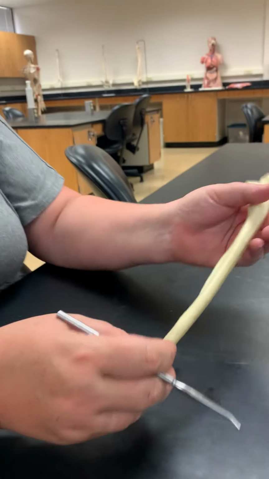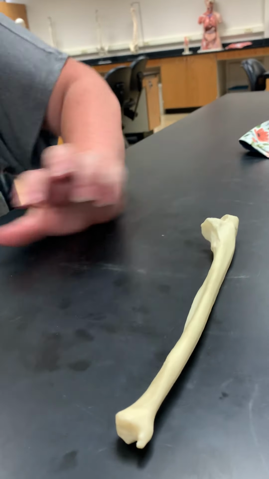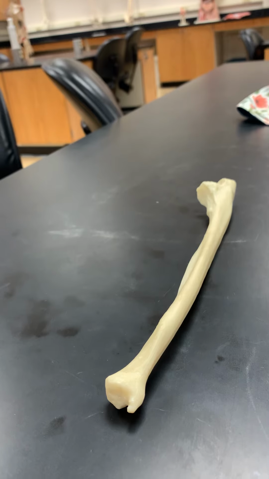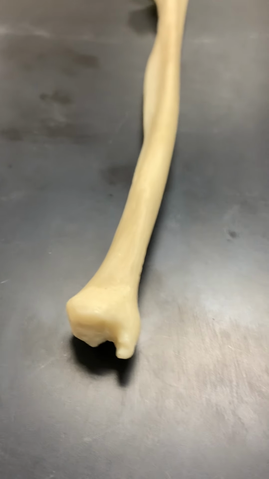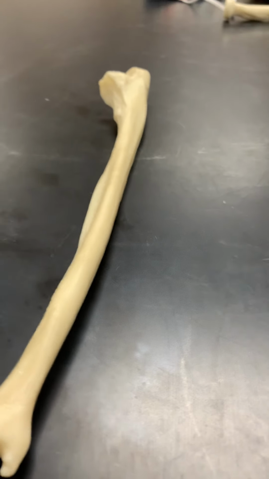So now we're going to move over to the ulna. I'm just going to scroll my sheet up a little bit. All right, I just want to make sure I don't forget any features to tell you.